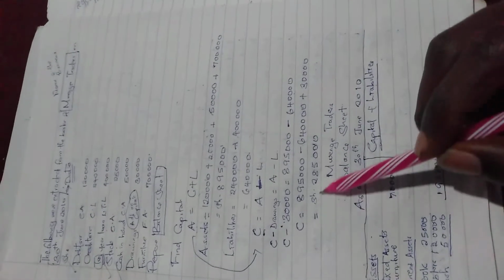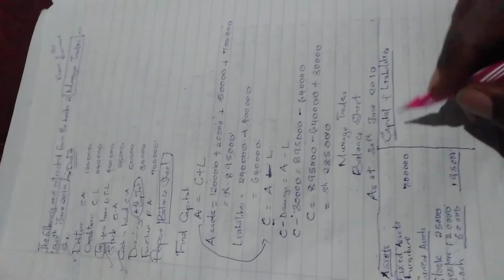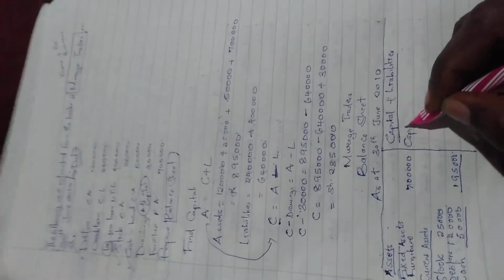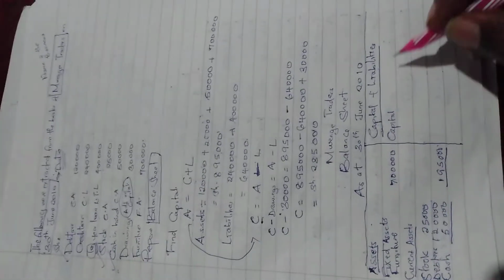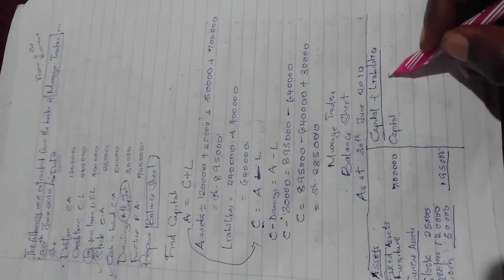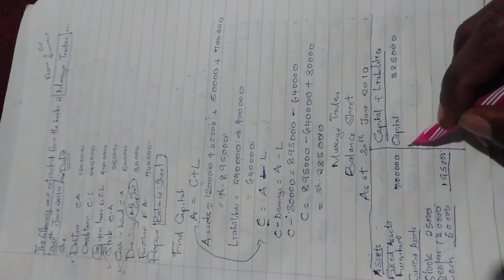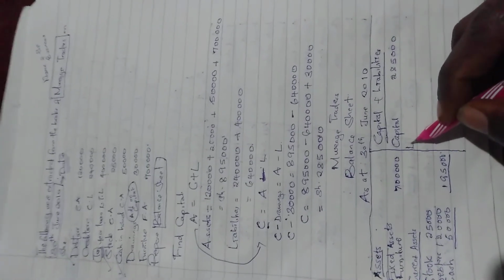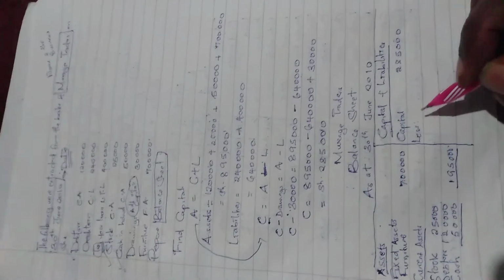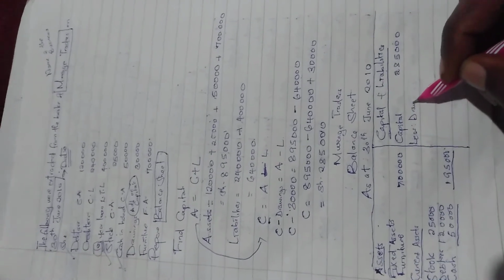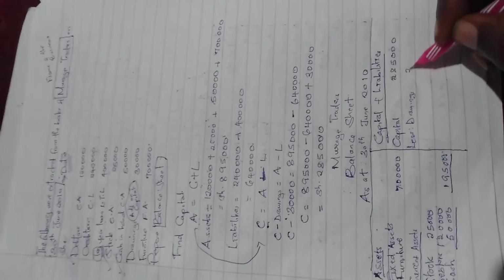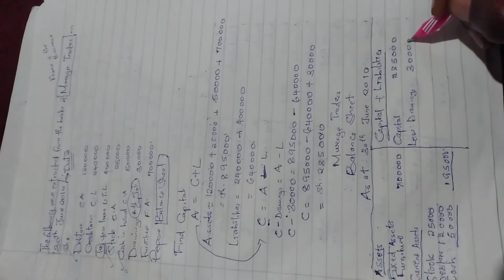We already got our figure for capital here. So we have capital as 285,000. Then remember we have drawings there, and the adjustment we will do on capital is less drawings, and we are lessing drawings of 30,000.